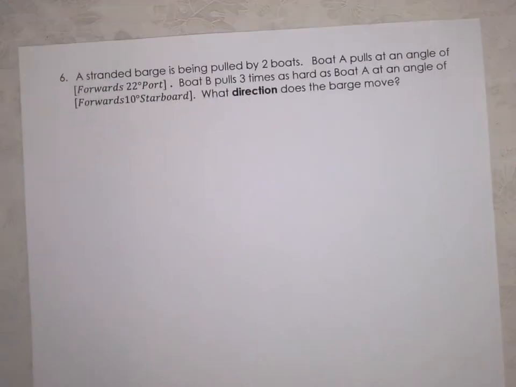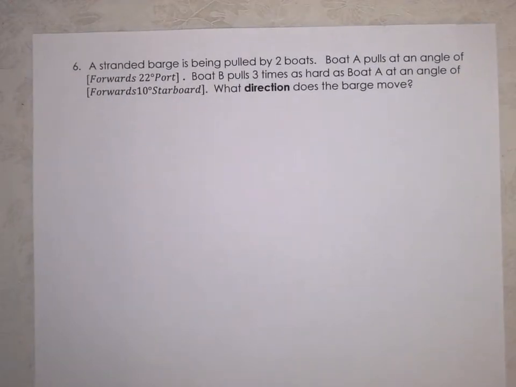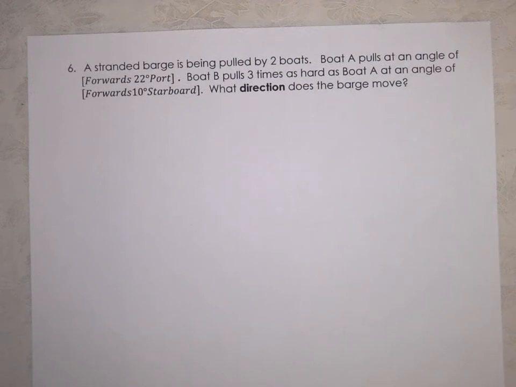Okay, and our last question. So a stranded barge is being pulled by two boats. Boat A pulls at an angle of forward 22 degrees port, and boat B pulls 3 times as hard as boat A at an angle of forwards 10 degrees starboard. What direction does the barge move?